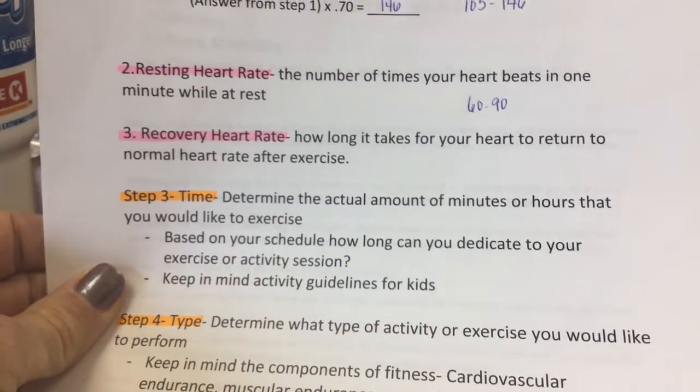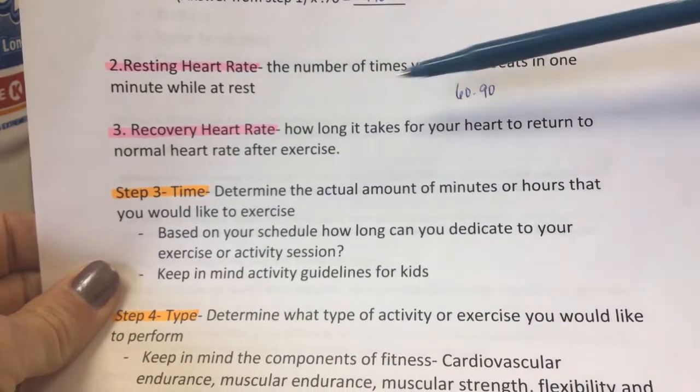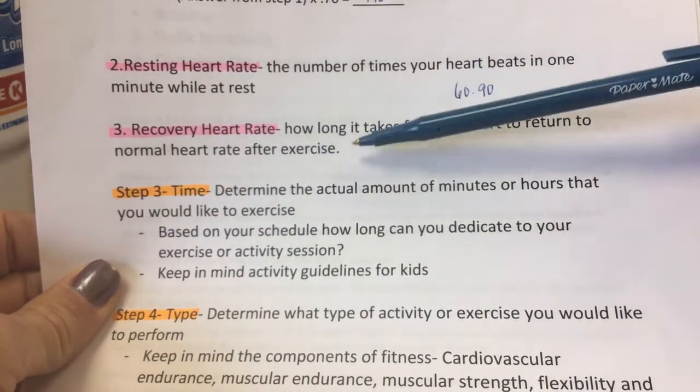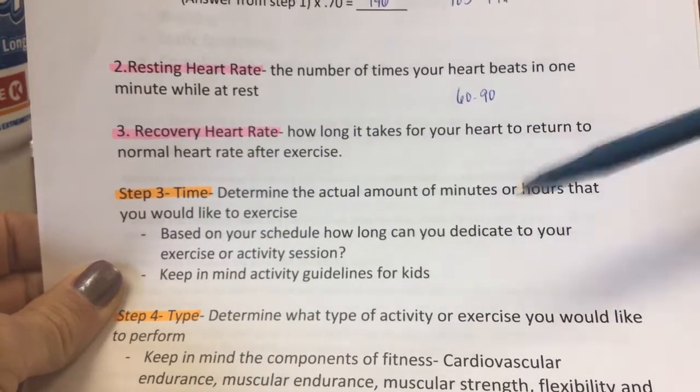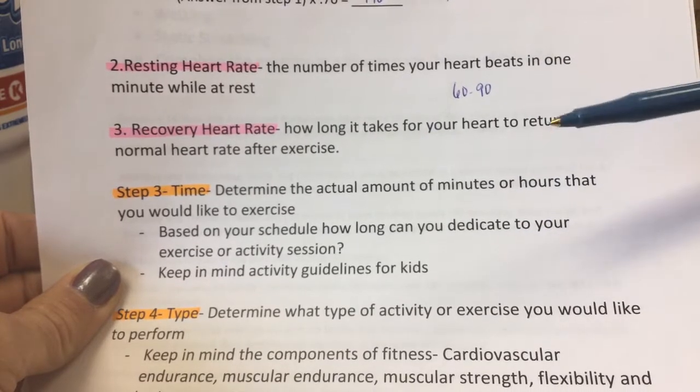The recovery heart rate, remember you're writing this down also, is how long it takes for your heart to return to normal, your normal heart rate after you exercise.